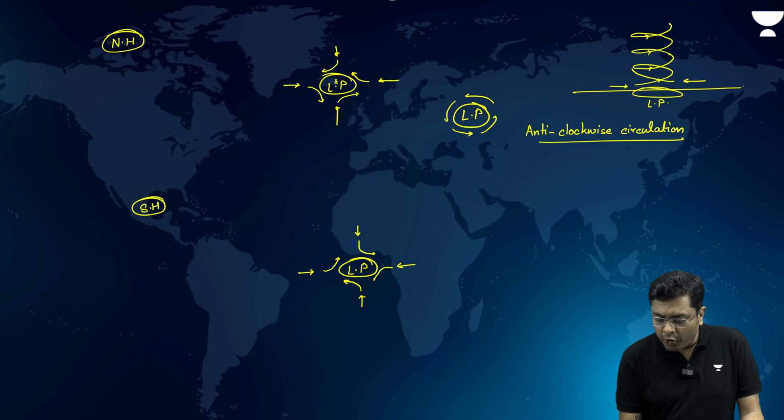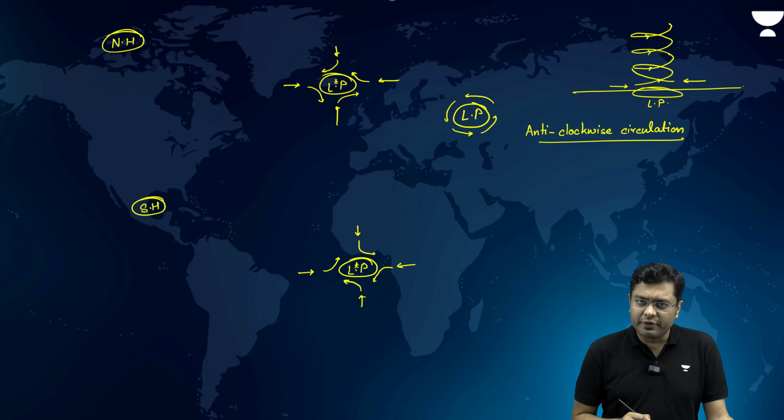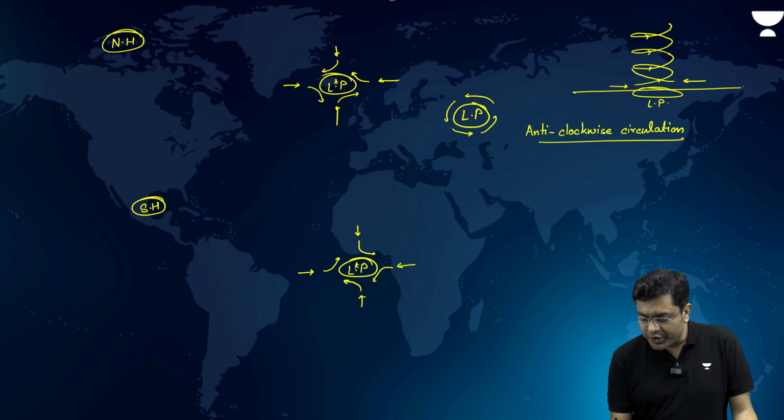So again, if we follow a similar exercise, if we ask you to stand at the center of the low pressure and report the direction of the wind movement, what will be the direction? The direction of the wind movement will be somewhat like this. And what is this direction? This is clockwise circulation.